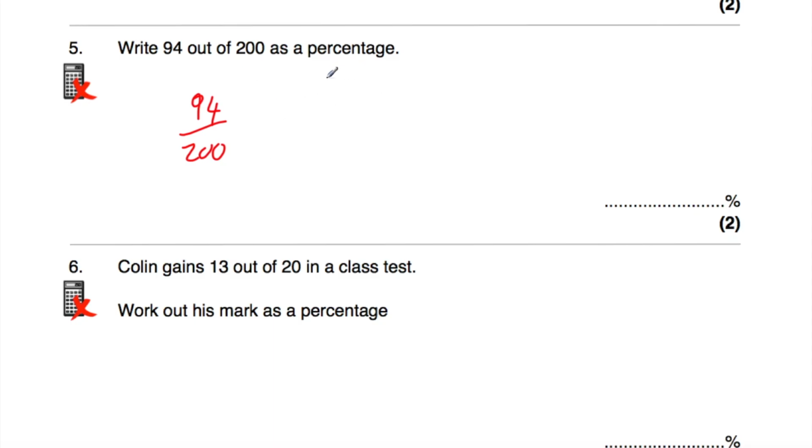And remember that percentage means percent per 100. So we want the denominator to be 100. And to get from 200 to 100, you can divide by 2. So if we divide the numerator by 2, half of 94 is equal to 47. That's 47 out of 100, which is 47%. And that's it. Okay, let's look at our next question, question number 6.